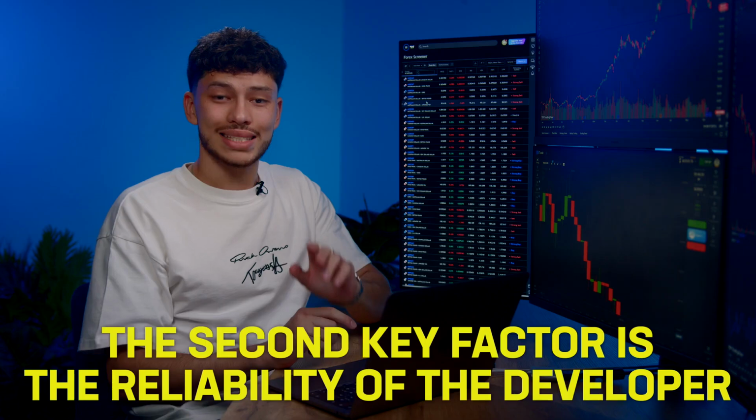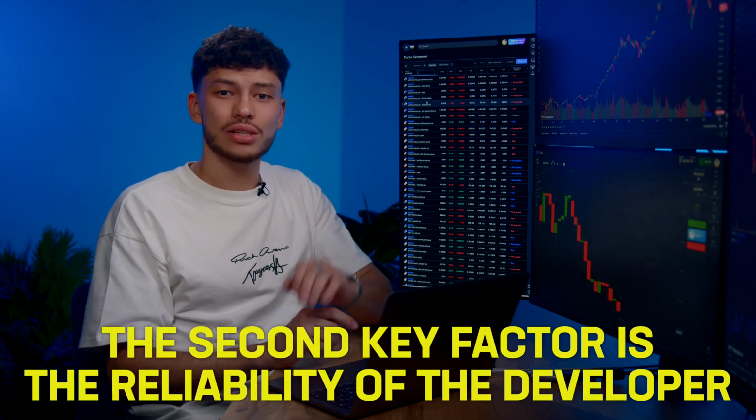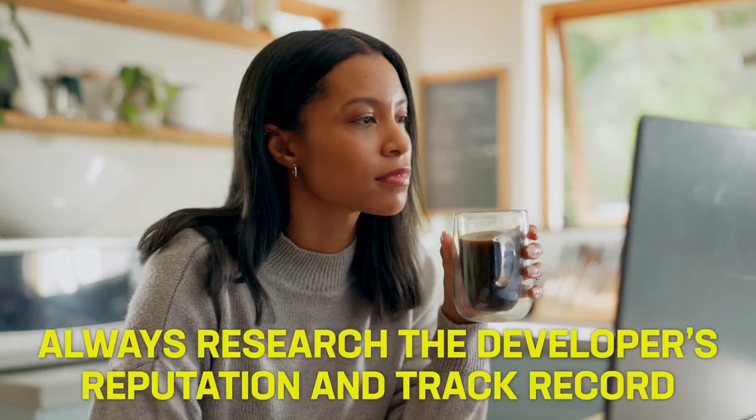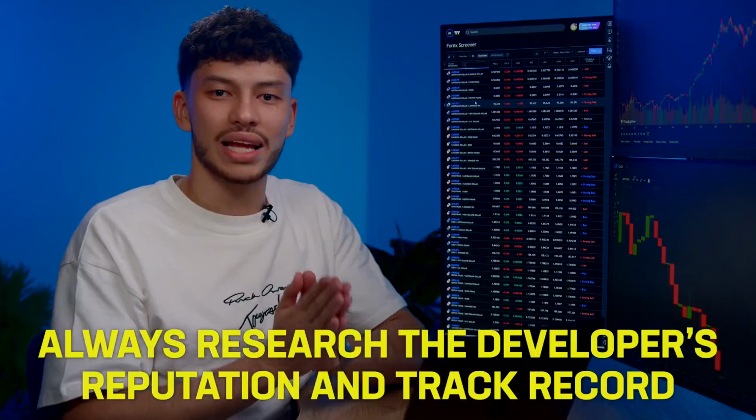Let's keep going. The second key factor is the reliability of the developer. Always check who's behind the bot. Sometimes you may come across a program built by people who aren't experts in trading. Don't expect great results from those bots. Always research the developer's reputation and track record. If it's questionable, don't take the risk. The bot probably won't perform well, and you might not get any support either.